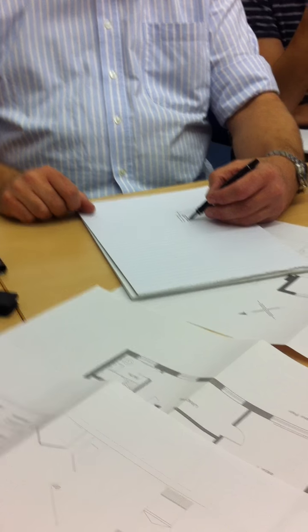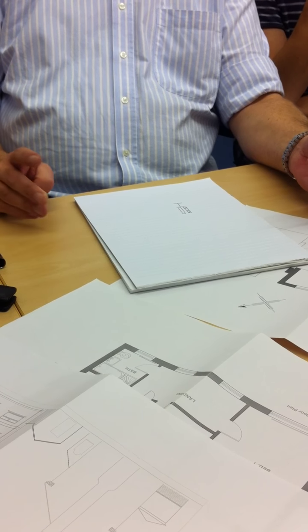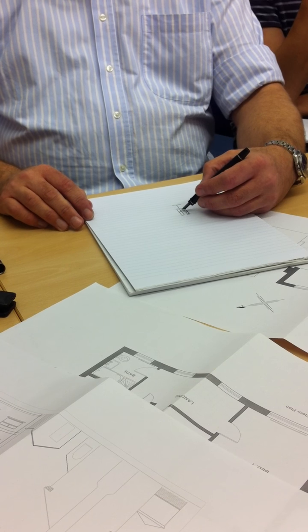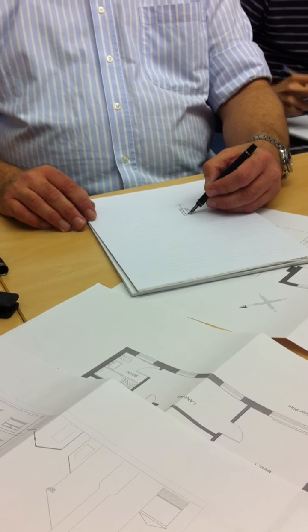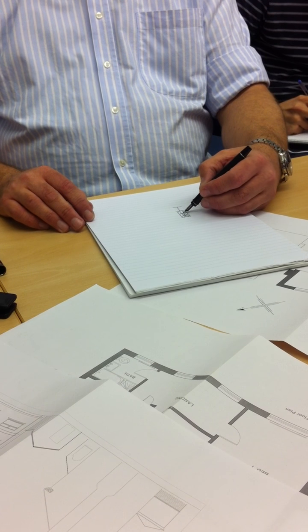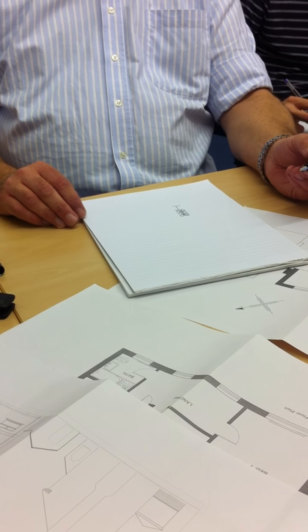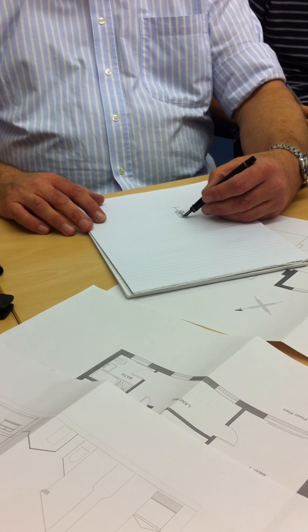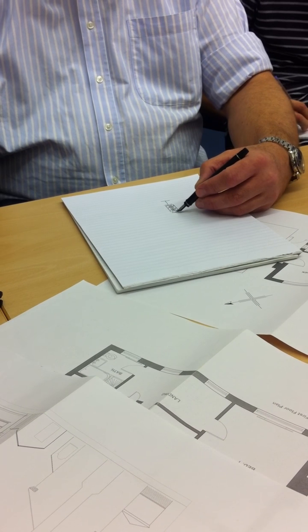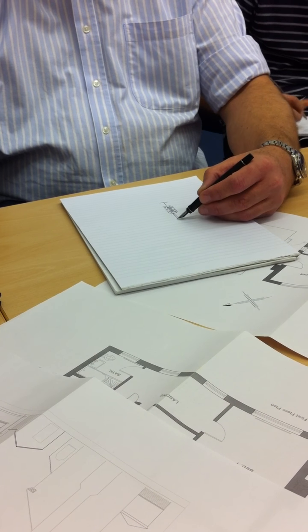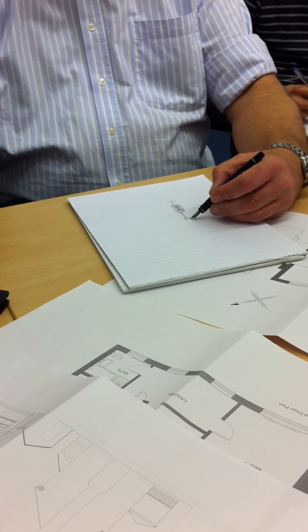You have 2 leaves. What's the inner leaf in a 1950s house? Brick. Brick, thank you. 2 leaves of brickwork, okay. There may or may not be insulation in the cavity, because it's a 1950s house. It certainly wouldn't have been built with insulation, but insulation may have been added since then. Then above that, you've got the window, and above that, you've got the head of the wall.